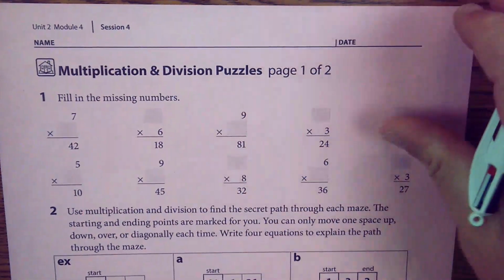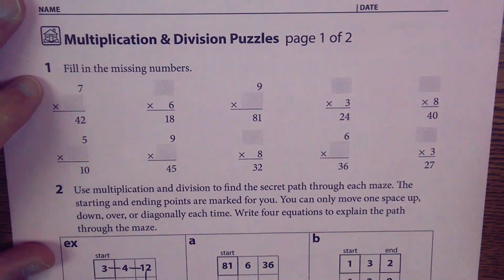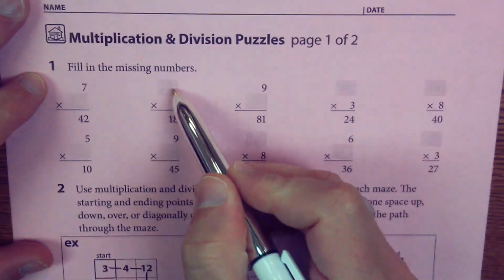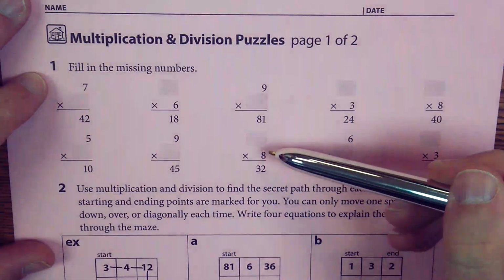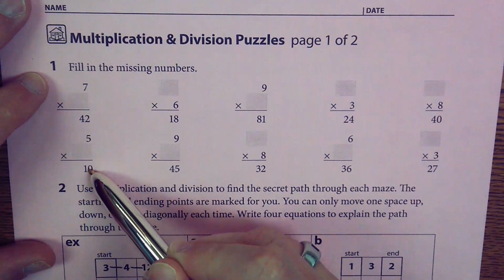It's a two-pager. First off, you start off with some math facts. 7 times what is 42? What times 6 is 18? Try to place those mentally in the appropriate spot. Correct? 5 times what is 10?